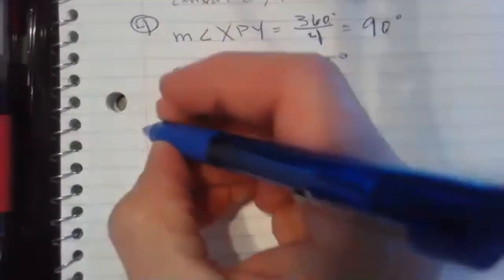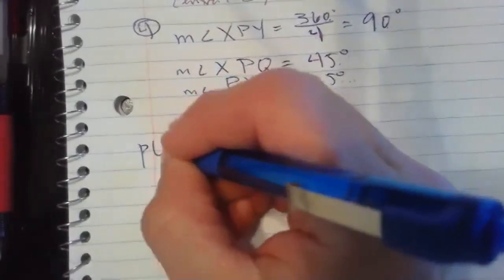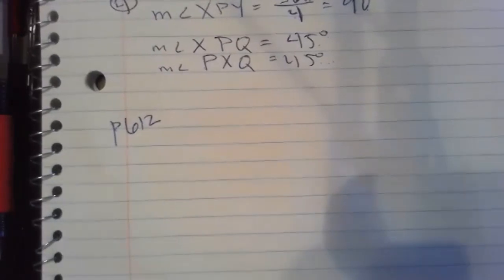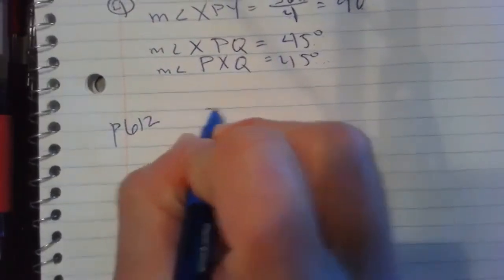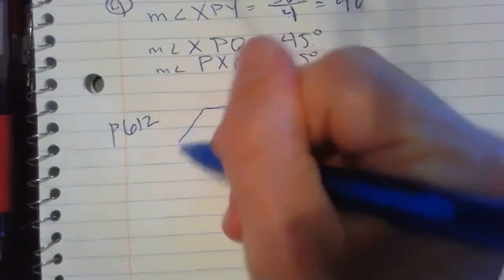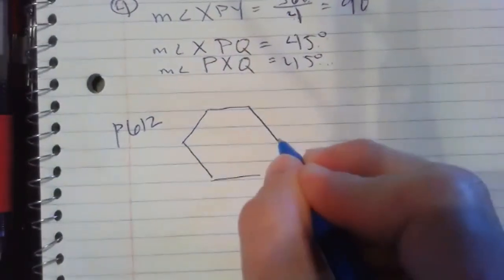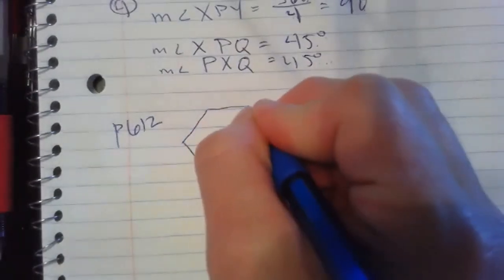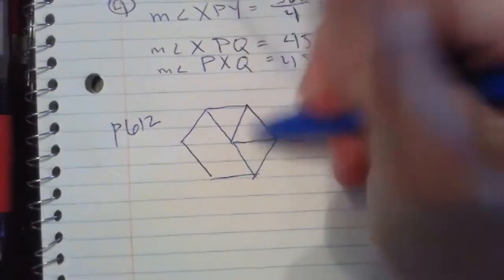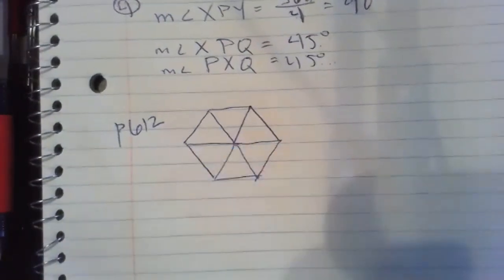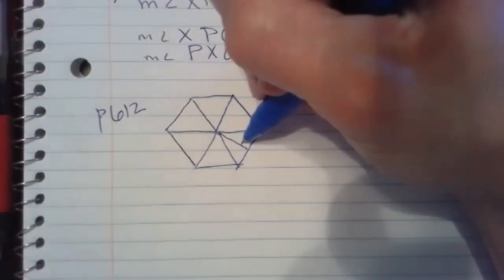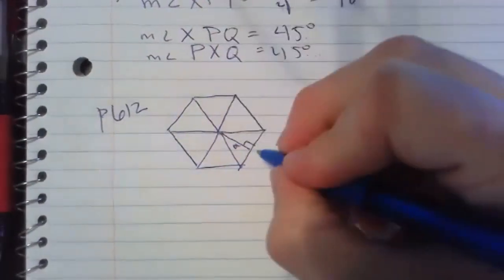and let's go ahead and copy down the core concept on page 612. All right, so here we have any regular polygon. In this case, they give us a hexagon. And we're going to split it up into 6 equal pieces of a very rigid pie, very sharp pie. We have a beautiful apothem right here, and then the sides.